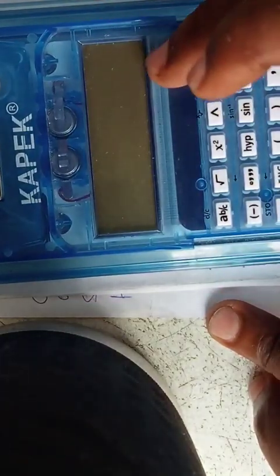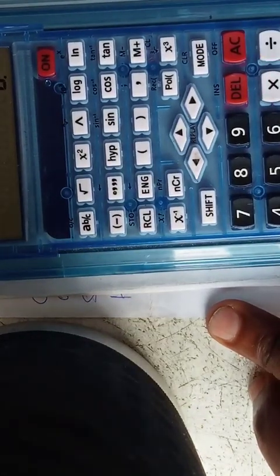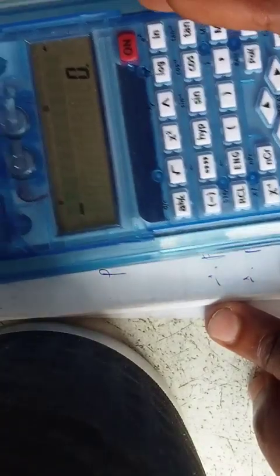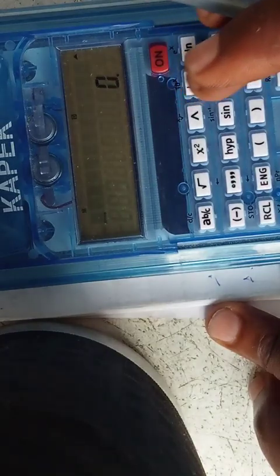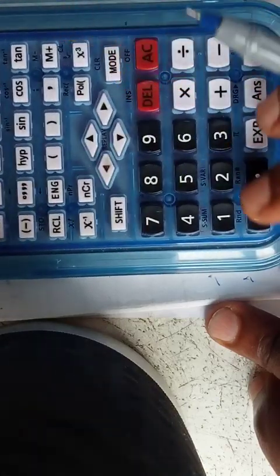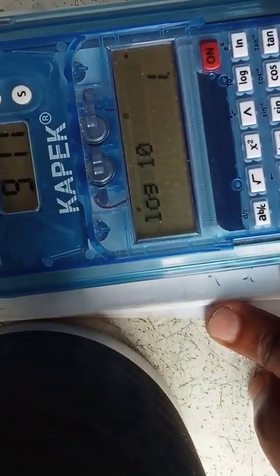Using a calculator, you can see that 1 divided by 0.1 is equal to 10. So this gives us log 10, and log 10 is equal to 1.